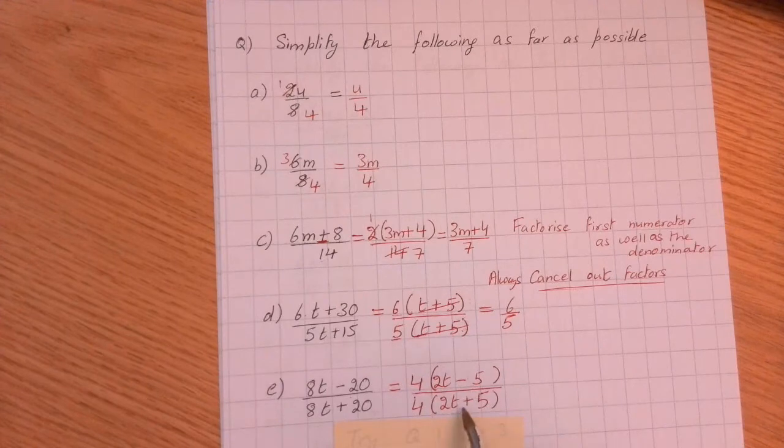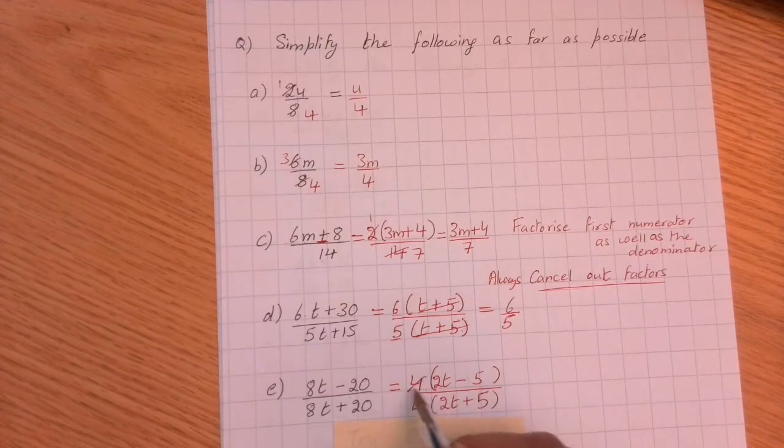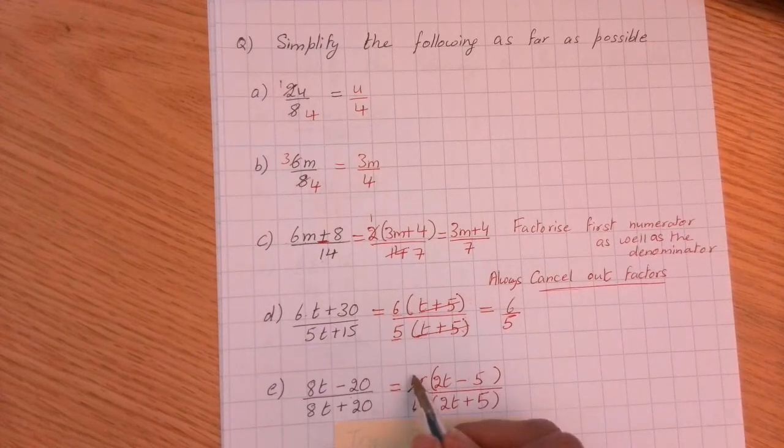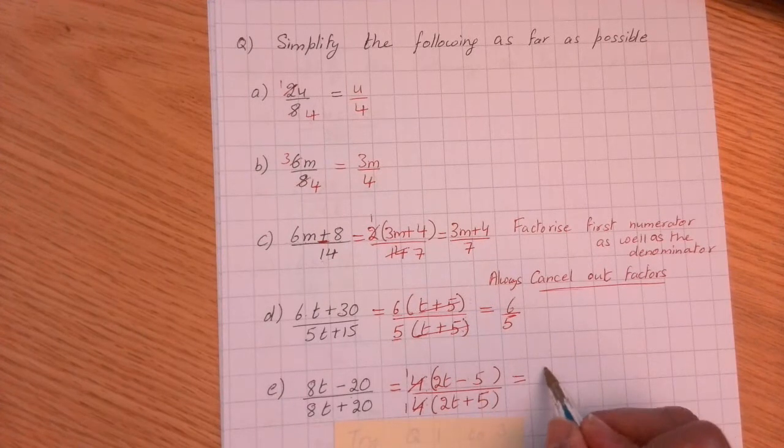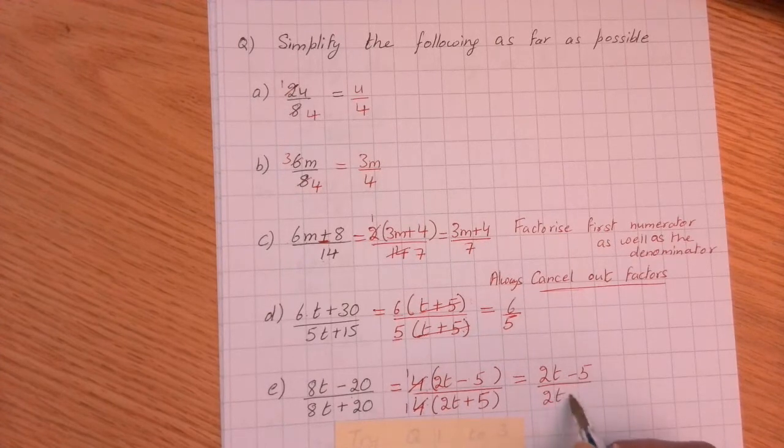This has got minus, this has got plus. But these factors are same, 4 and 4. So I cancel them out or divide both by 4. Anything times by 1 is itself. So my answer is 2t minus 5 and 2t plus 5.